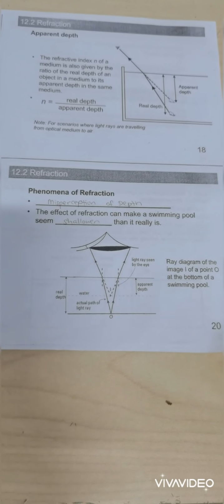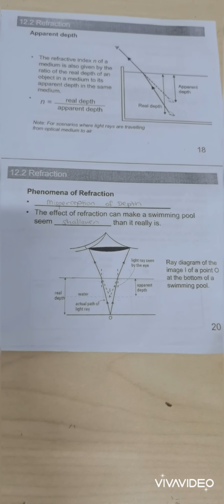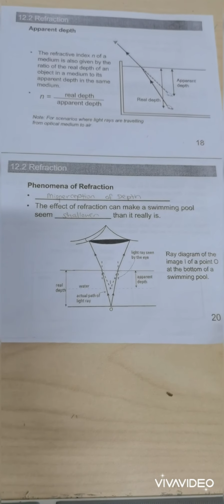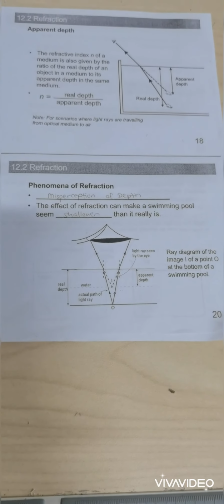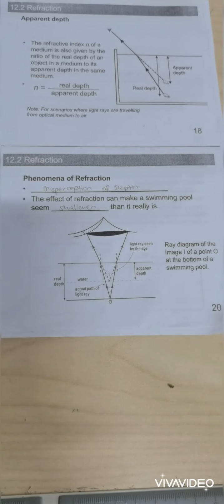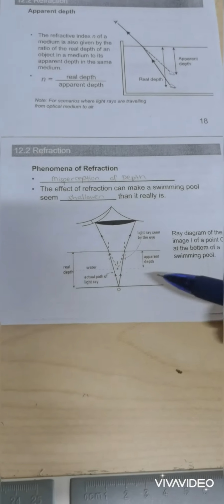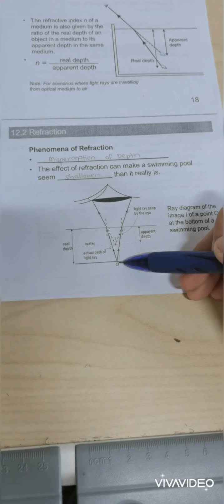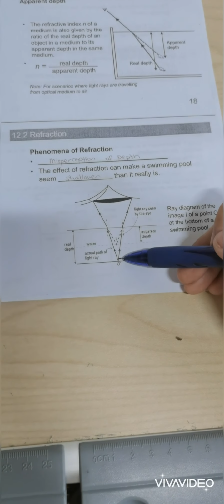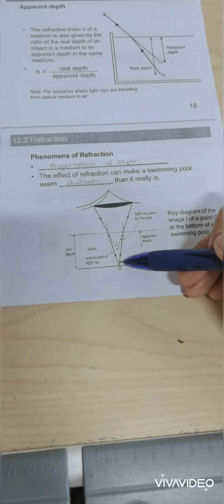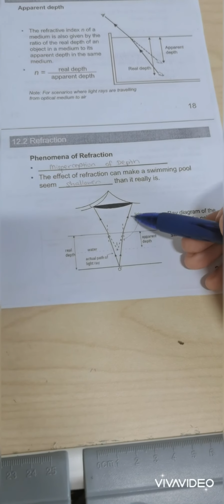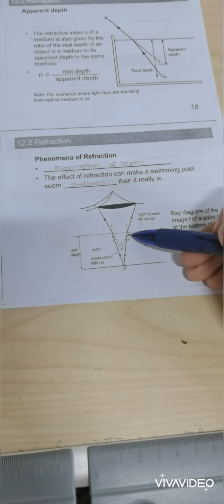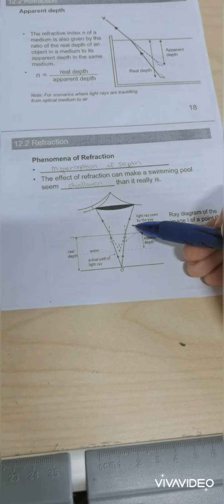Another phenomenon of refraction is the misperception of depth, where the effect of refraction makes the swimming pool seem shallower than it really is. So let's take a point O at the bottom of the swimming pool. As light travels from this point to our eye, it actually bends away from the normal when it is traveling from water to air.